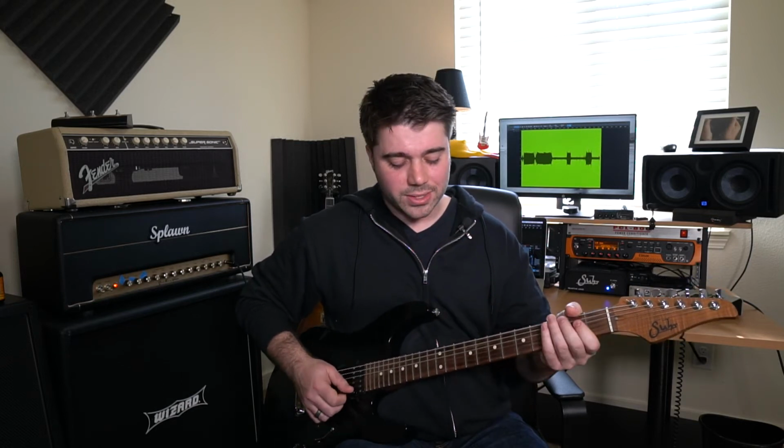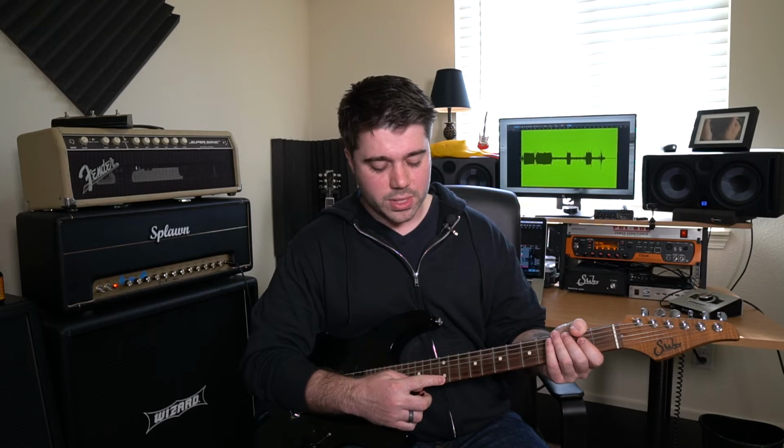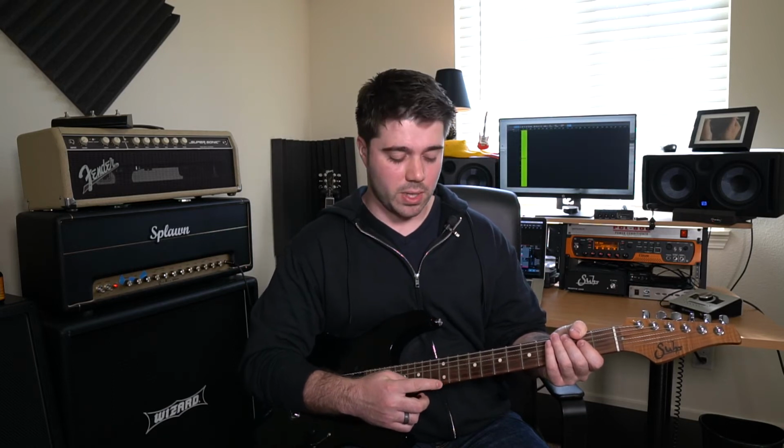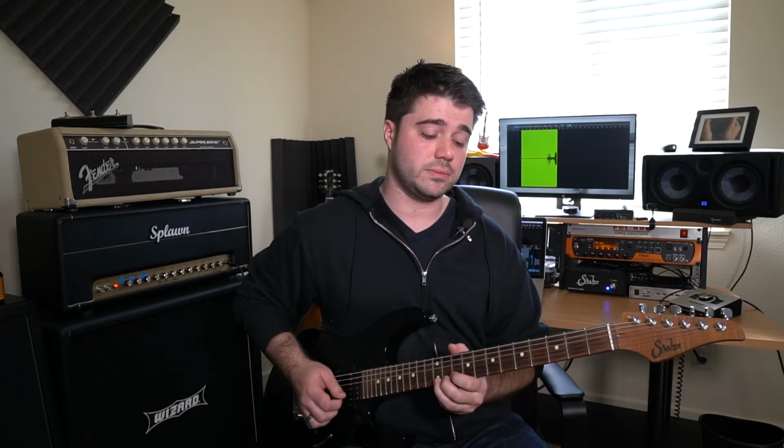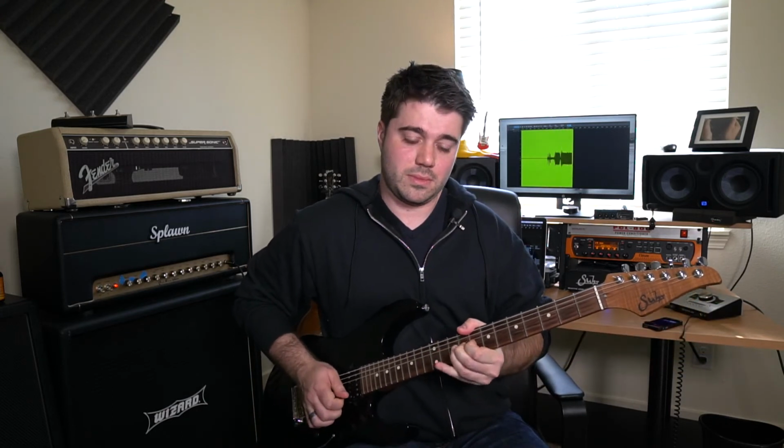And then, because I'm a wild and crazy guy, what I'm going to do is I'm going to come up to the next box, but I'm going to do it by bending. So I'm going to bend my 10th fret to make it sound like my 12th fret. So we get that in our head. And then I'm going to let it go up and then back down like a pendulum. So I'm going to go.